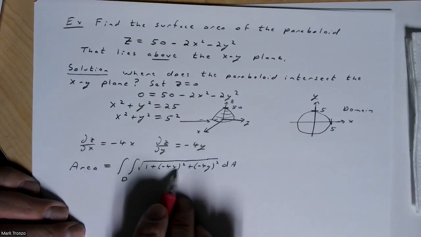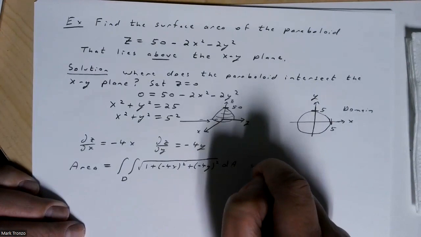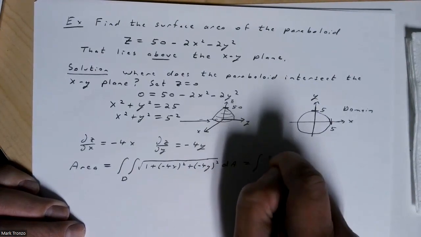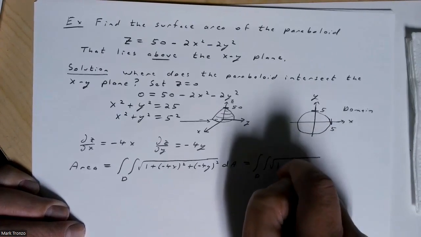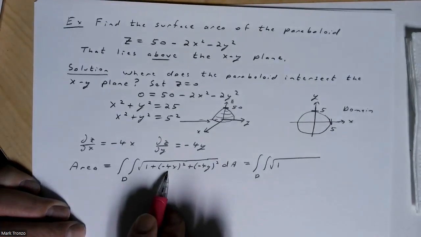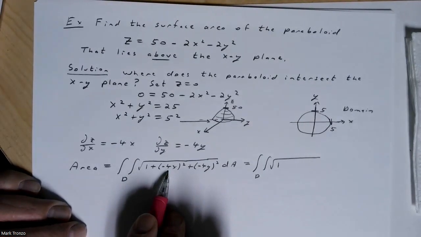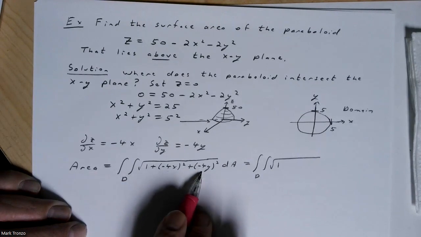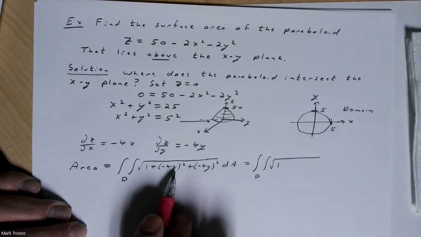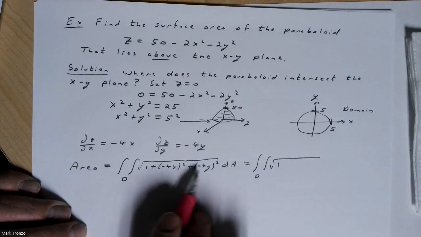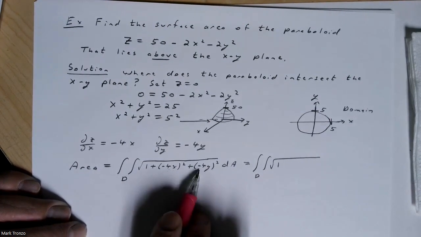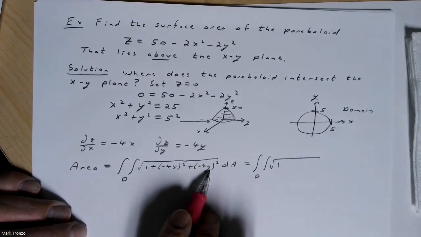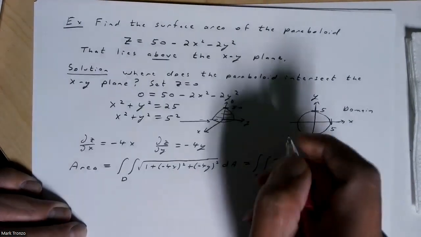And let's go ahead and multiply these out. So we're going to end up having the square root of 1, and this is going to be positive 16 plus another positive 16 times x squared, then times y squared. So we'll have 16s on both of these times x squared and y squared. Then I'm going to factor out the 16.